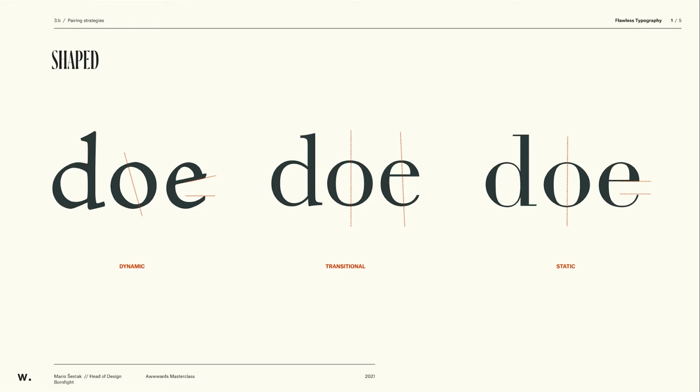A dynamic type form, sometimes referred to as old style, has some characteristics: thick serif and low contrast between thin and thick strokes. The stress is angled because it was made with a slanted pen, a pen that is angled. The next one is transitional, that has a thinner serif and a little bit higher contrast between thin and thick strokes. Stress is vertical or sometimes slightly angled to the left. That's why I call it transitional.